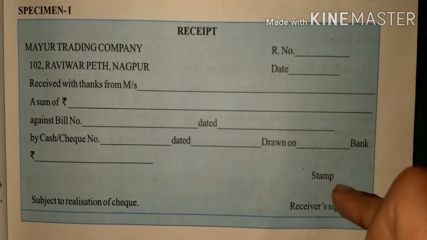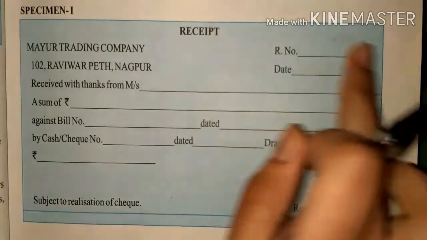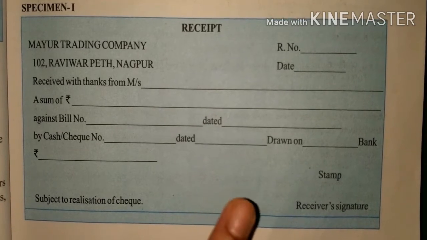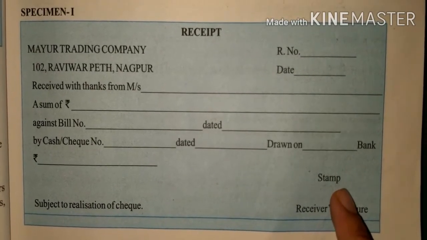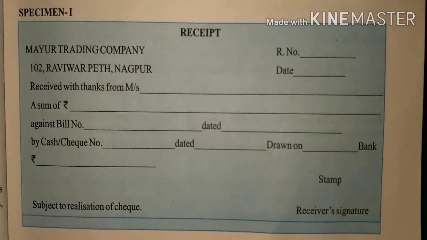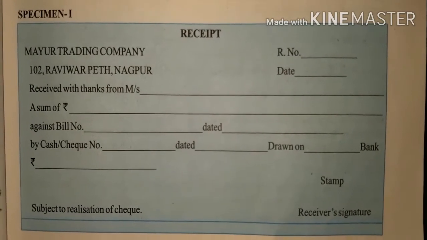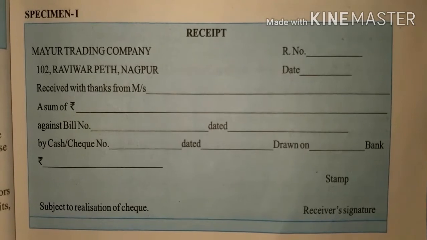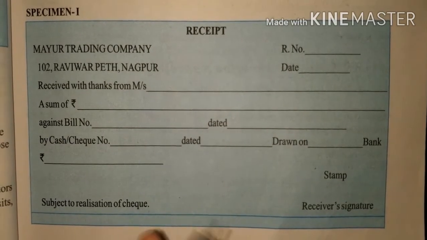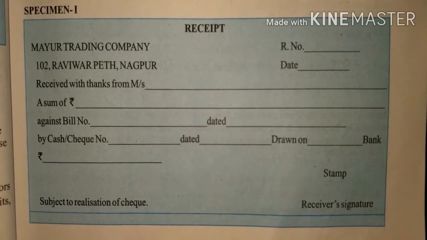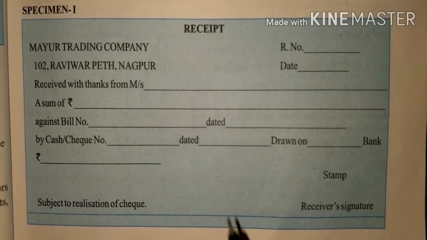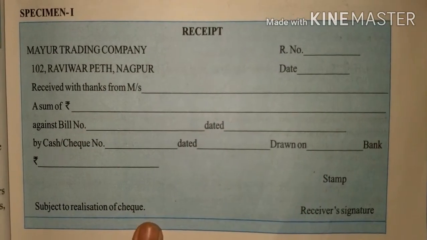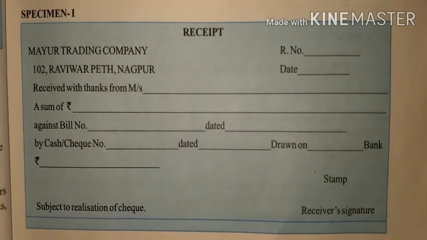A legal stamp will be stamped over here because this is a legal document. This is an original document. And the receiver always receives an original document, so a stamp is a must over here. And the receiver's signature, whoever the person may be, is a very important thing over here. Subject to realization of check. If it is a check receipt, if you have paid the amount in check, after the check is honored, you will be given this receipt. So the condition will appear over here, subject to realization of check.